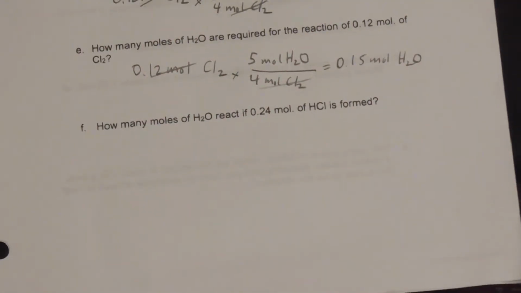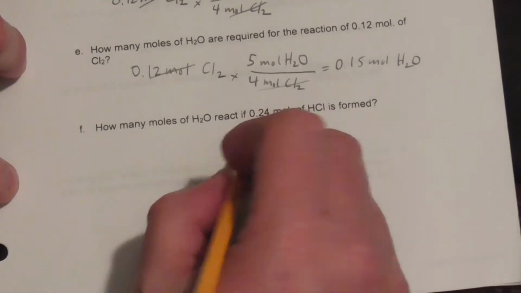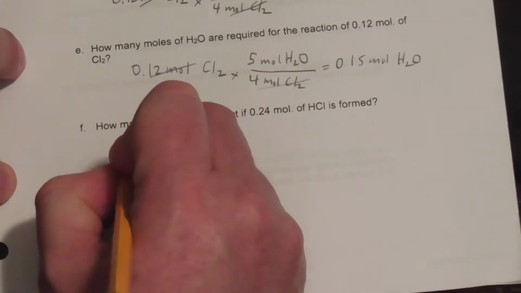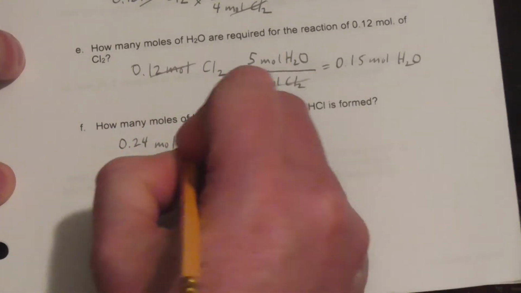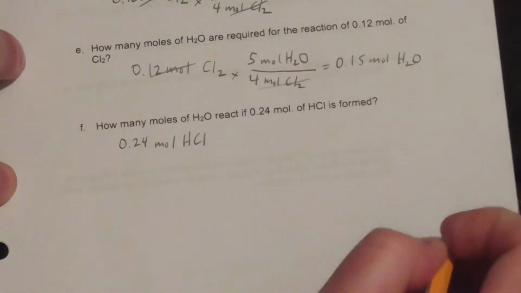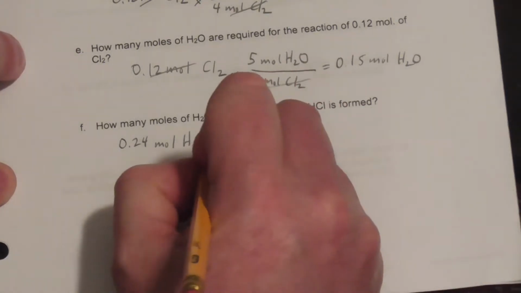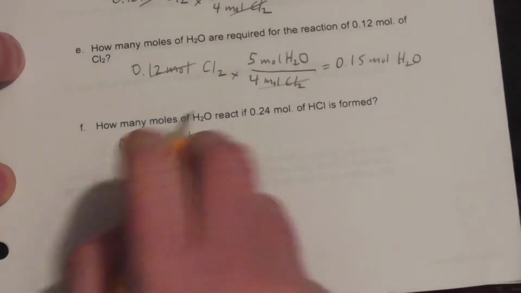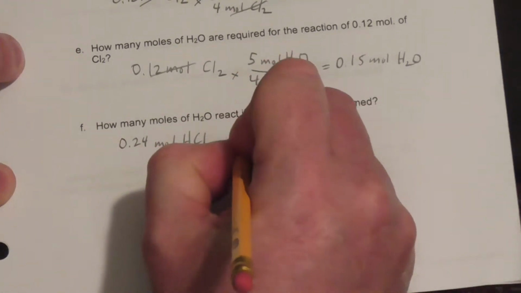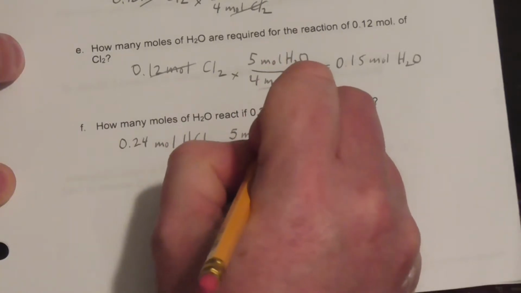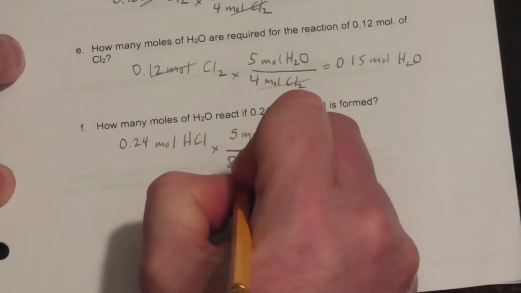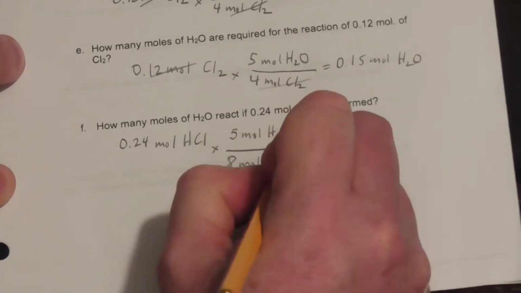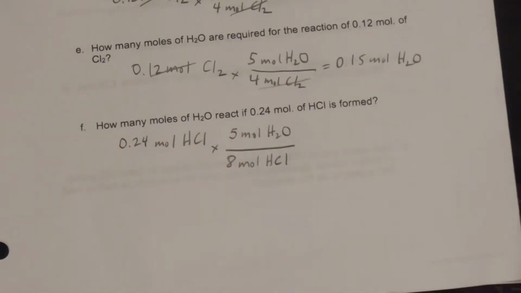And then the last one, if I'm forming, and again I write down what I'm given to anchor myself, 0.24 moles of hydrogen chloride, going to feed that through the mole ratio. It's asking for water. So my original mole ratio, 5 moles of water to 8 moles of HCl, because that is what my equation said.